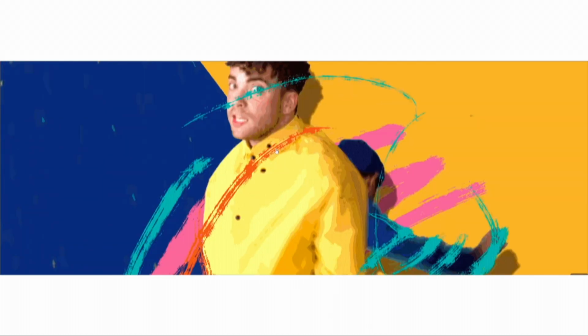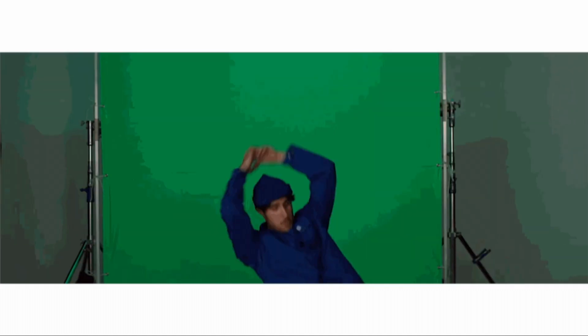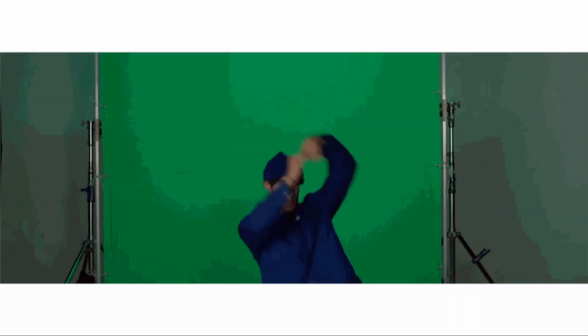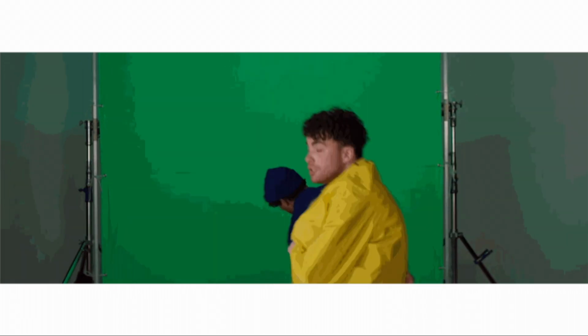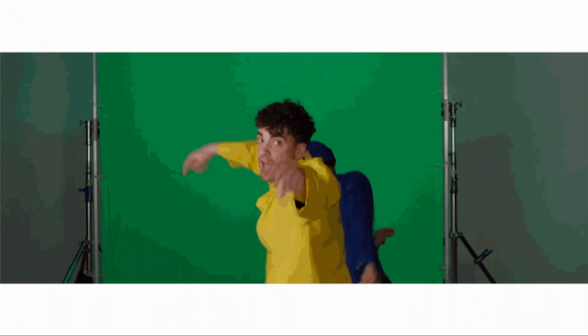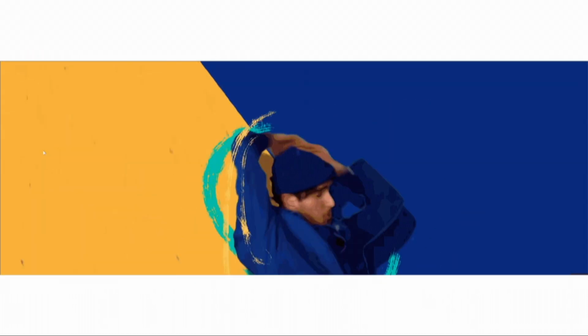And if we look at the behind the scenes, it's really interesting. It's just this, and it looks really, really funny. So it's these two people dancing in the green background. Then the green background was removed. It was replaced with this black and yellow animation.